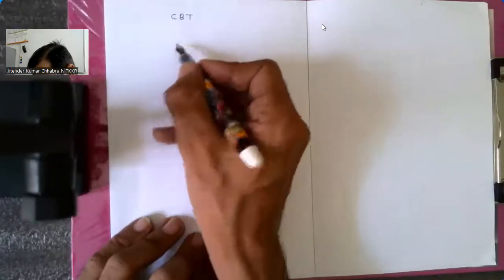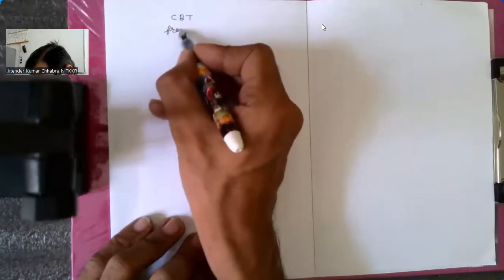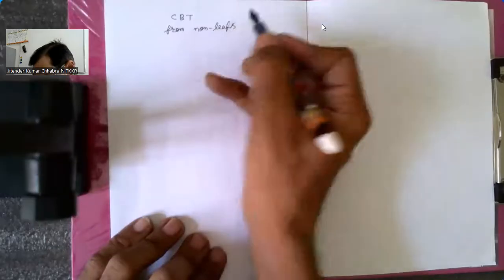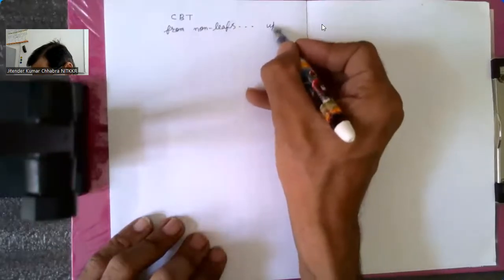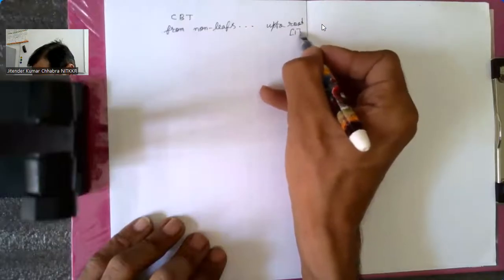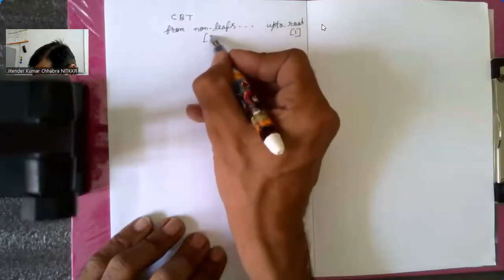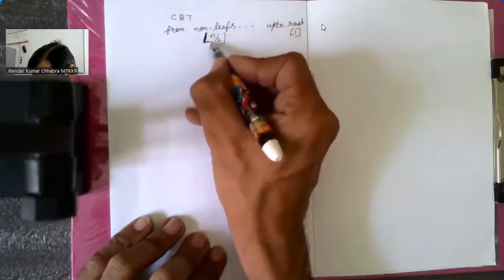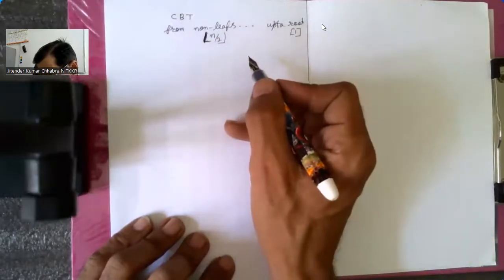So I start from non-leaf nodes, going backward up to the root. Up to the root means up to index 1, and non-leaf effectively means n by 2. If n is odd, it still means the floor of that.